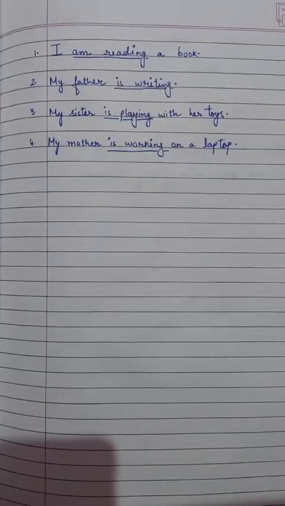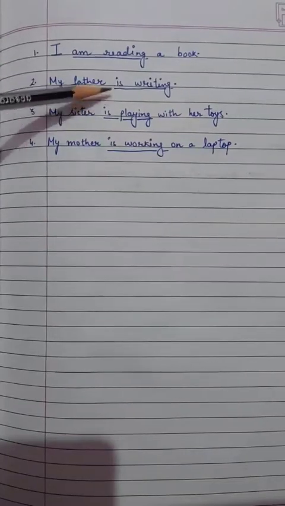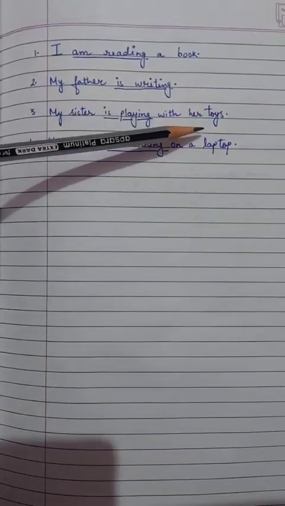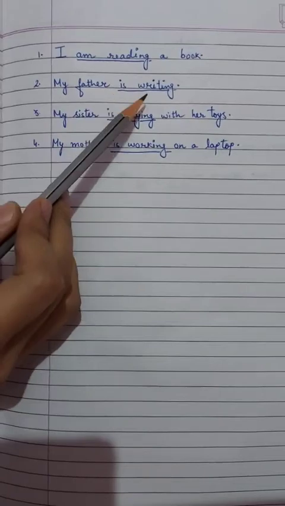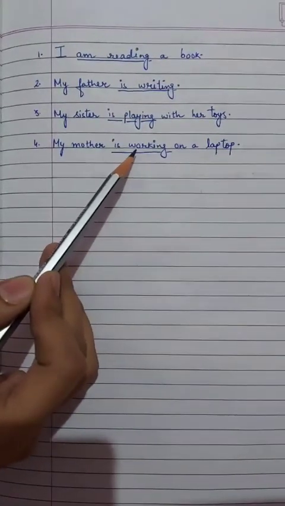So look at these sentences, children. I am reading a book. My father is writing. My sister is playing with her toys. My mother is working on a laptop. So children, what are the actions happening in these sentences right now? Am reading, is writing, is playing, is working.